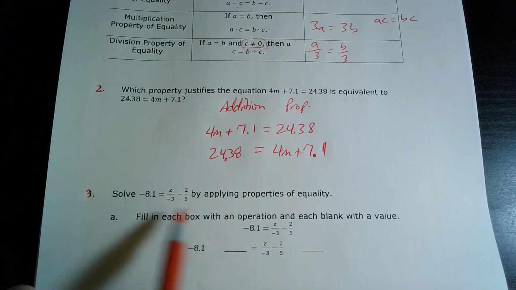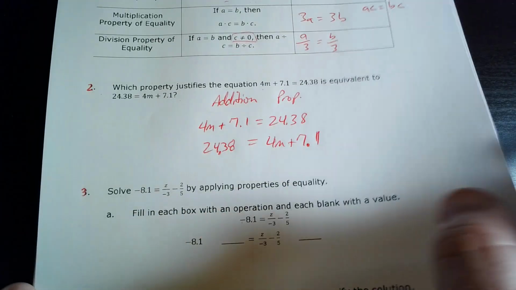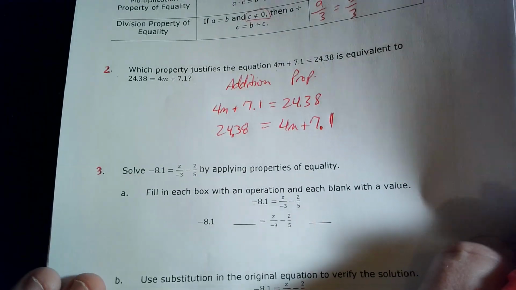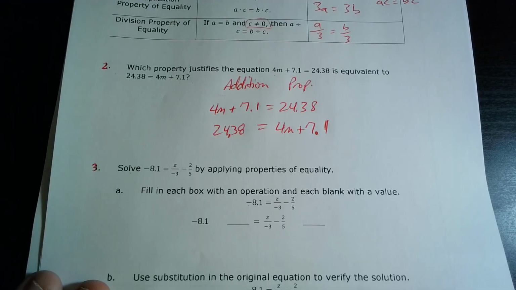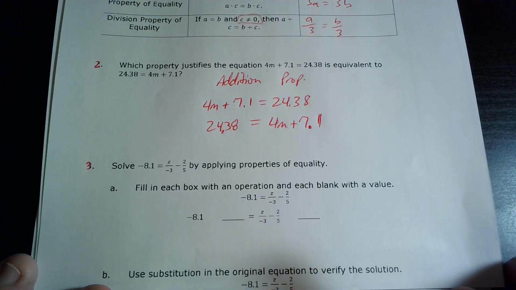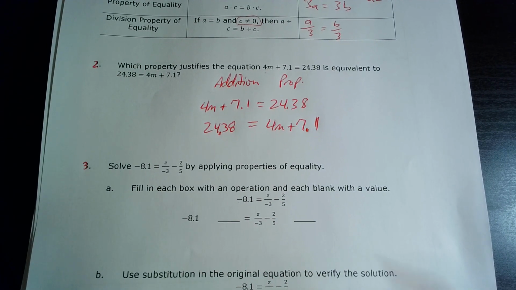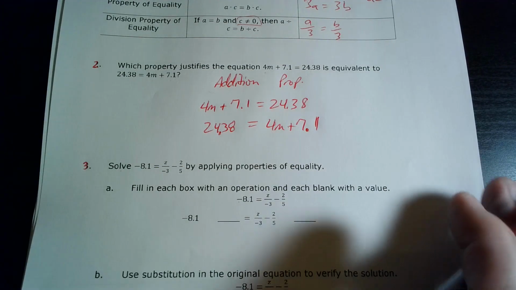All right, so down here we're going to solve this equation applying the properties of equality. I'll scoot this down. It cuts off at the bottom of the page. Let me just flip over real quick and see. Yeah, we'll make it work. Actually, we're substituting this in, so we'll just flip it over when we get there.